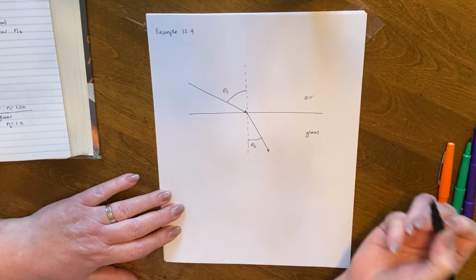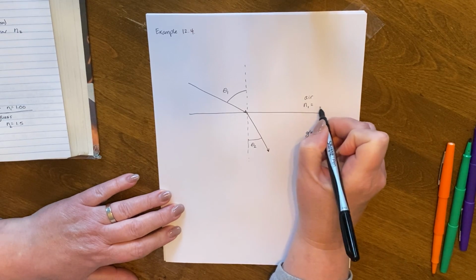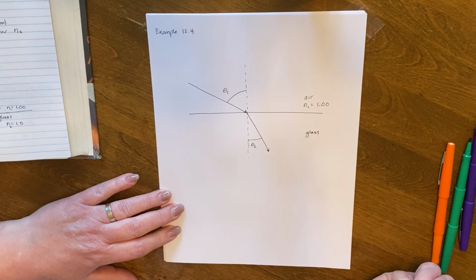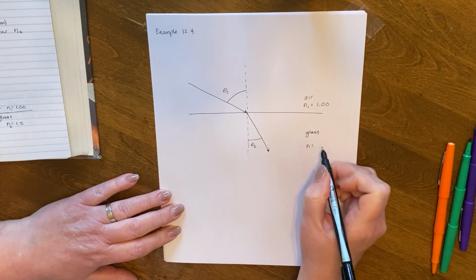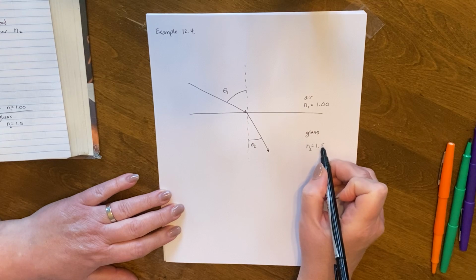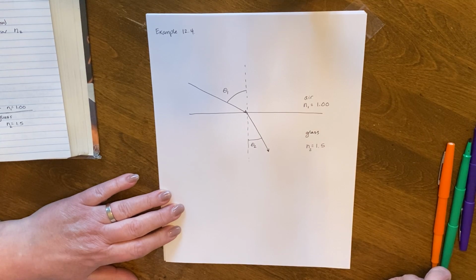In air, we know that the index of refraction is 1.00. In glass, it tells us that the index of refraction is 1.5. The problem also tells us the angle of incidence is 34.5 degrees.